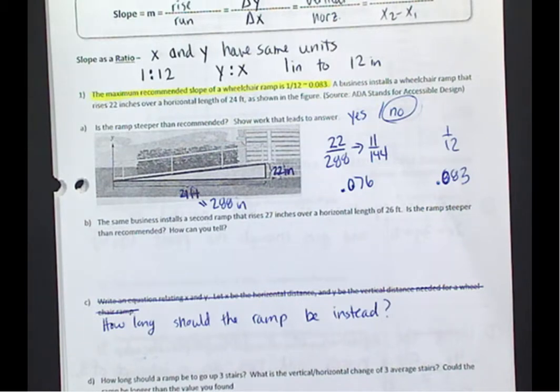So you can convert it whichever way makes more sense to you. Ratios are like proportions. You can set them equal.